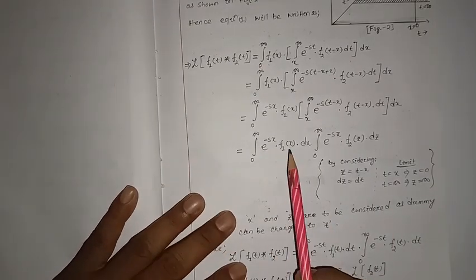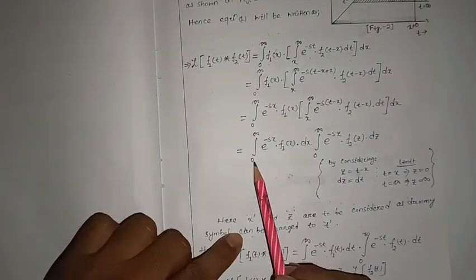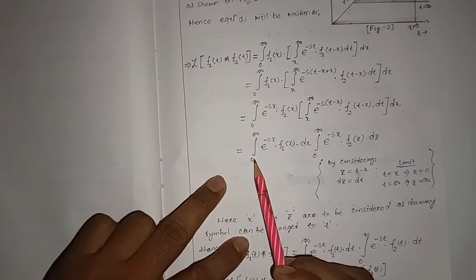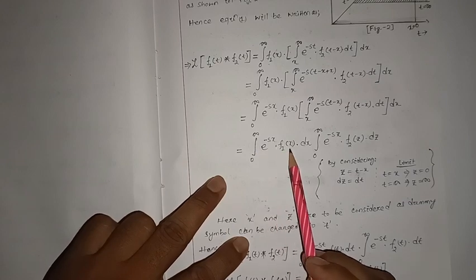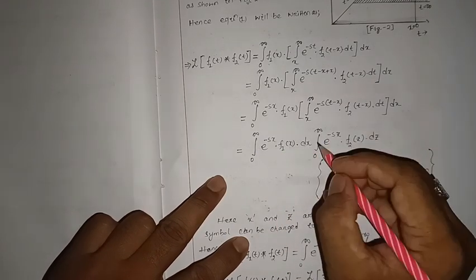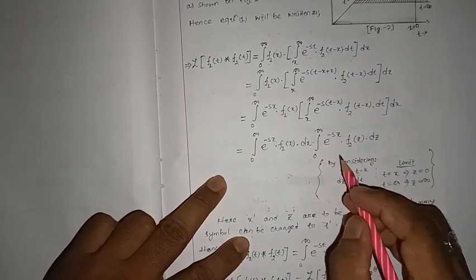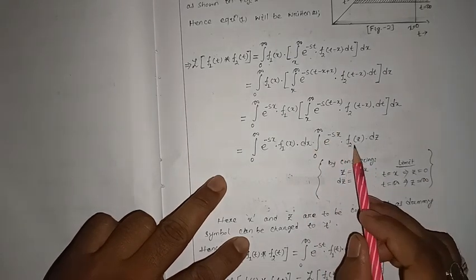I separated these two integrals like this: 0 to infinity e to the minus sx into f1(x) dx into 0 to infinity e to the minus sz into f2(z) dz.